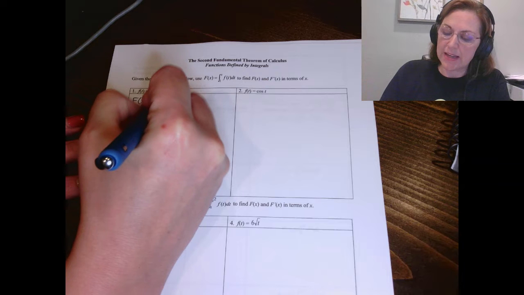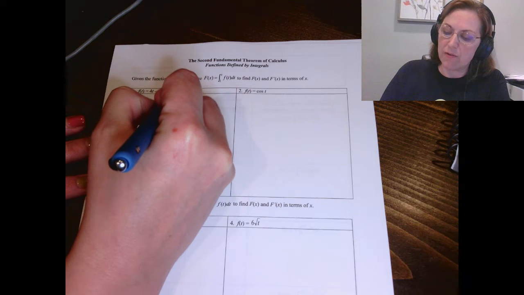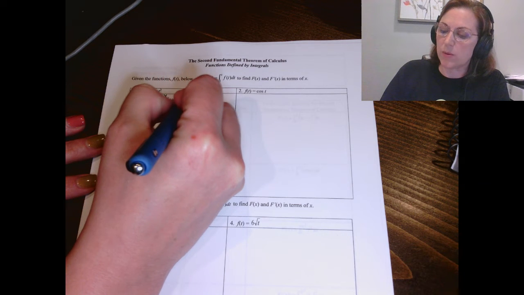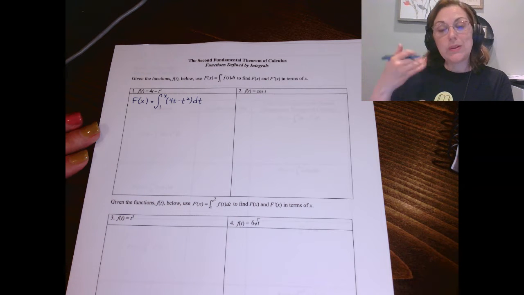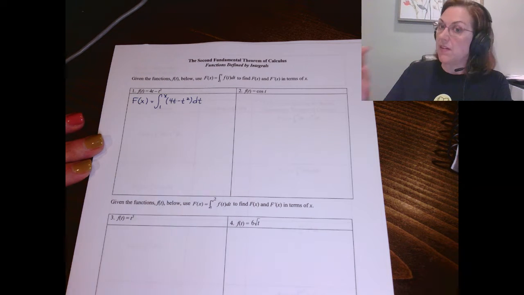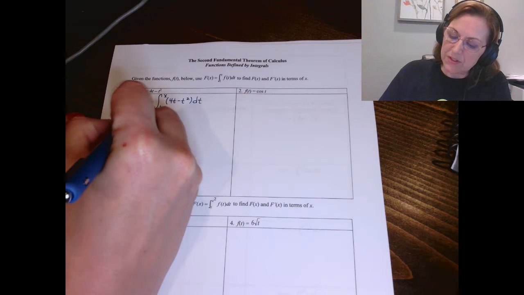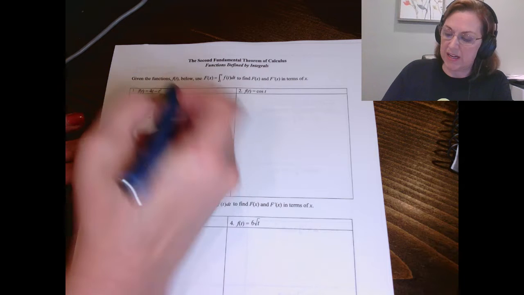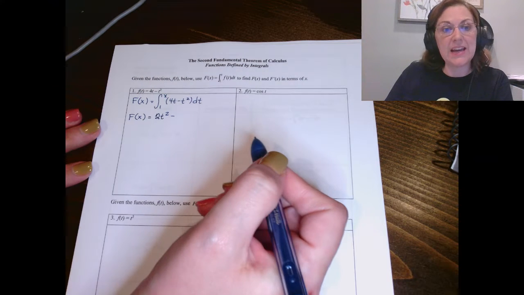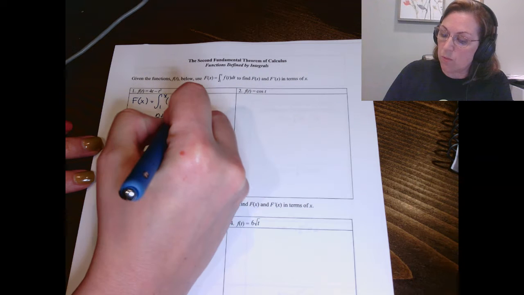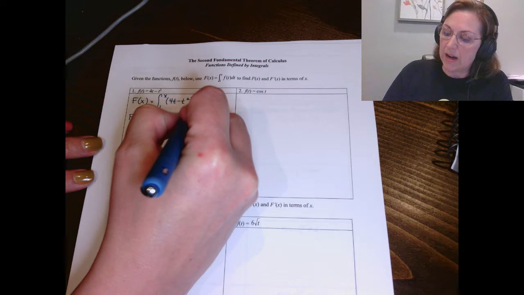We're going to look at capital F of x as the integral from 1 to x of 4t minus t squared dt. Okay, so let's take the antiderivative and then we're going to plug in our bounds. So that gives me F of x equals, now the antiderivative of 4t would be 2t squared minus the antiderivative of t squared would be 1/3 t cubed, and we're going from 1 to x.